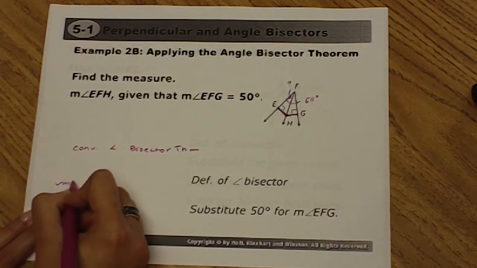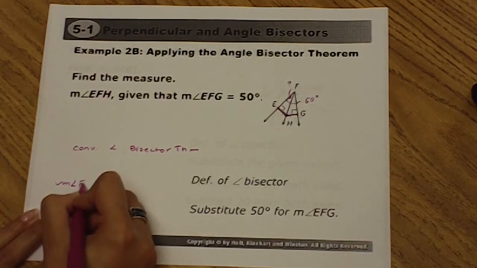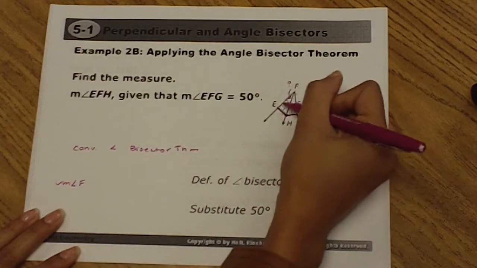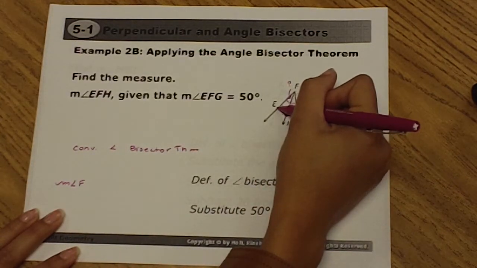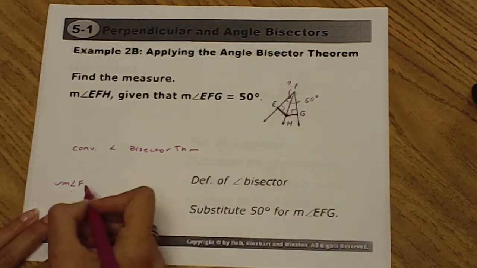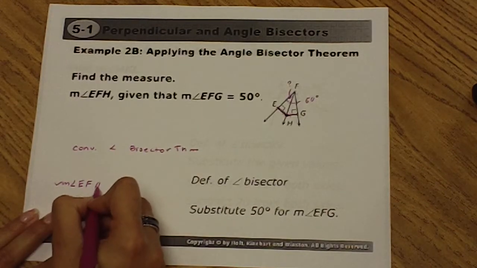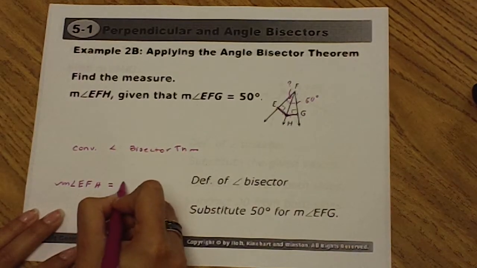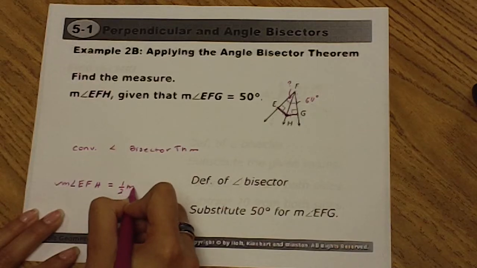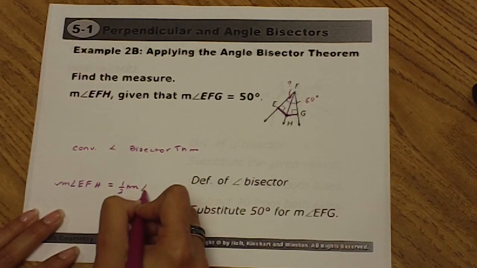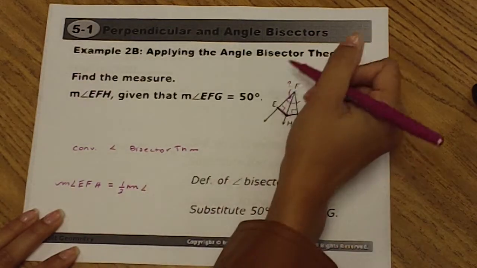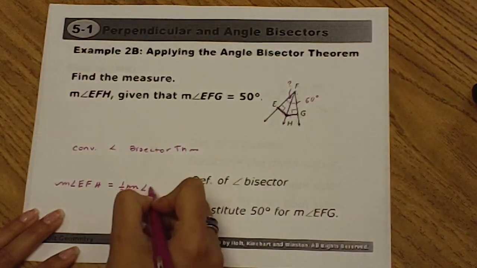So I have the measure of angle EFH is going to be half of the measure of angle EFG.